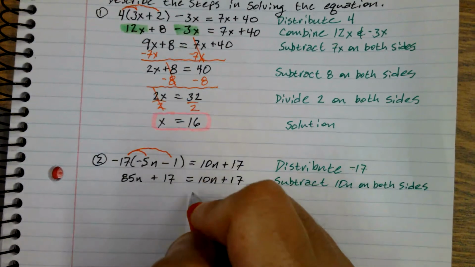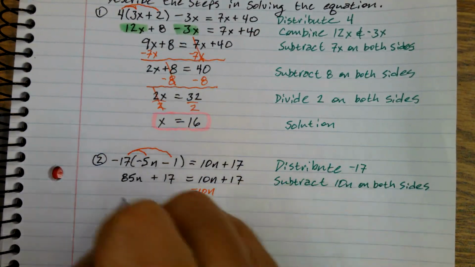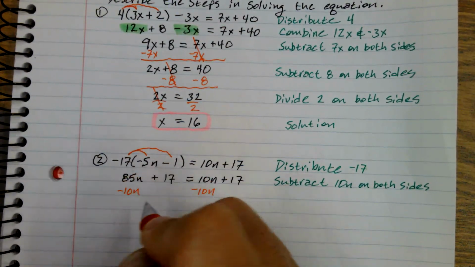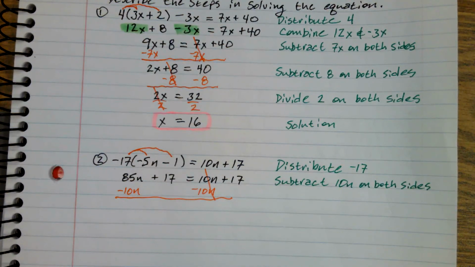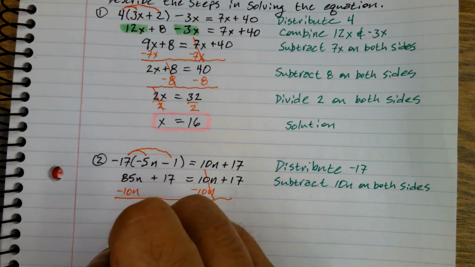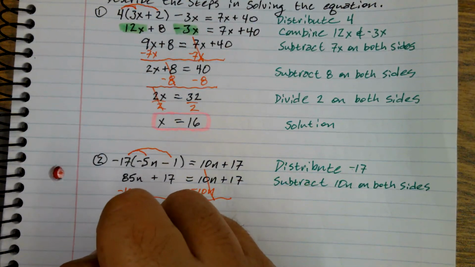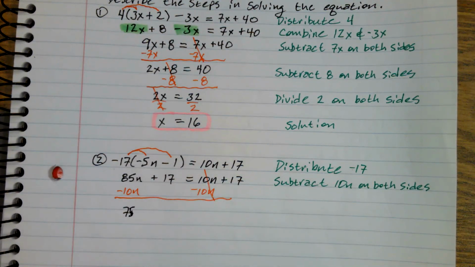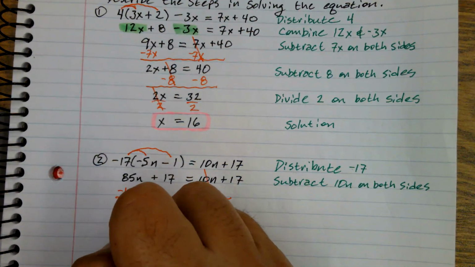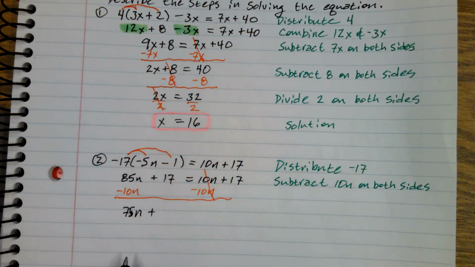So let me do that. Negative 10n. And that gives me 75n. That's 75n.